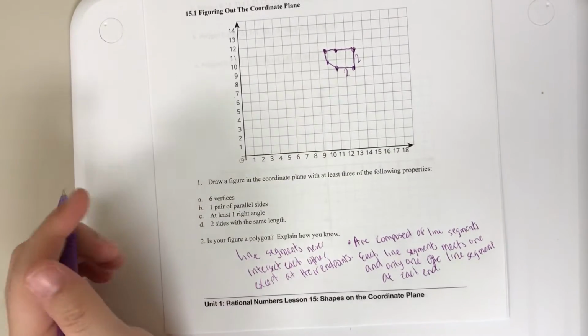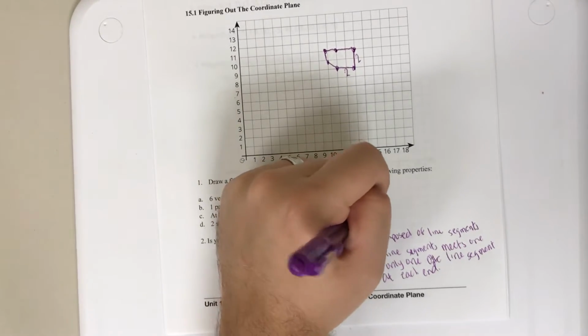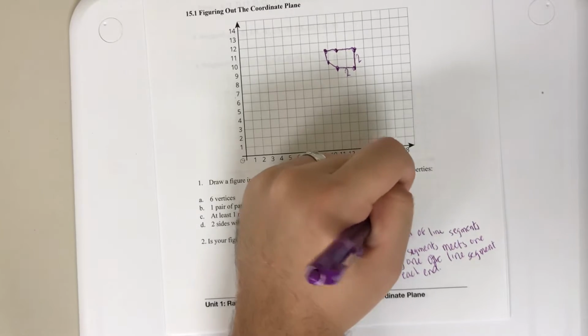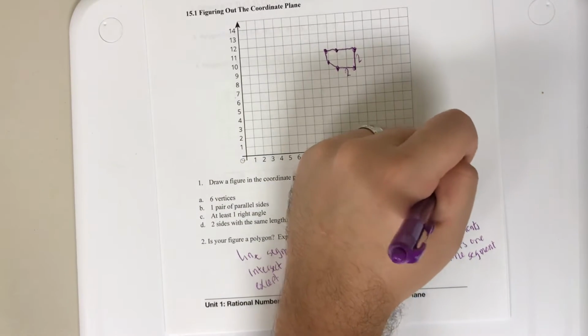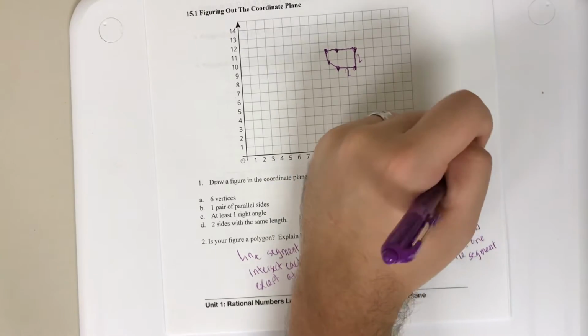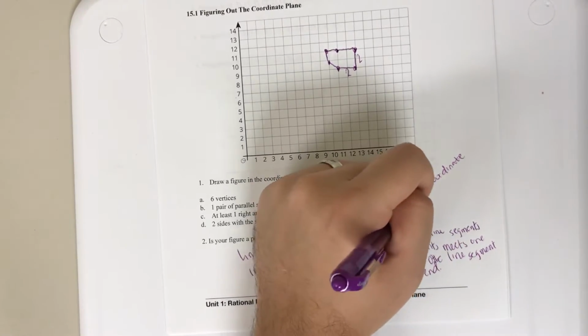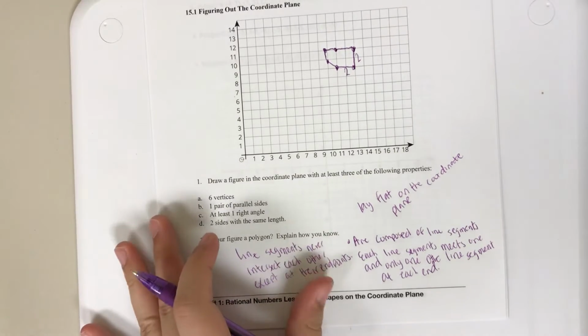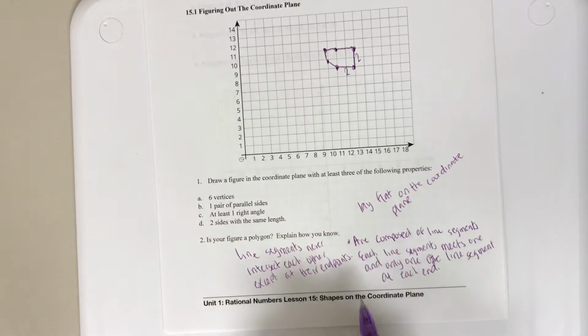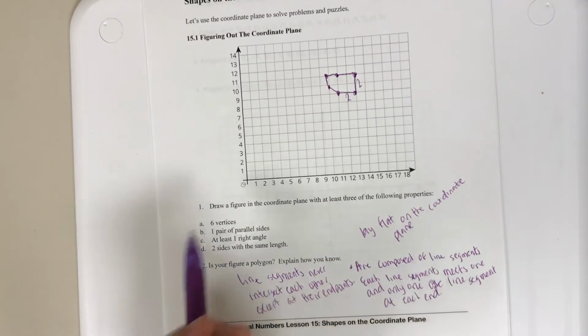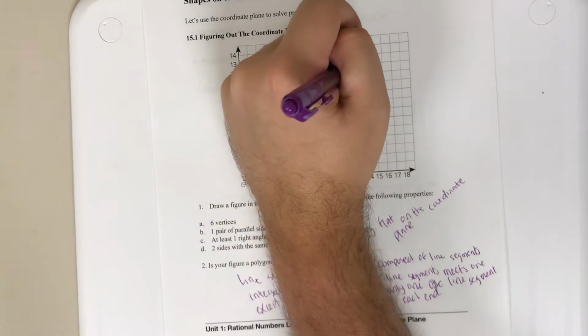And we know that polygons lay flat on the coordinate plane. Right, so that information can help you understand that the figure is a polygon as long as it meets this criteria. Remember, vertice, so I'm going to label these things for you.